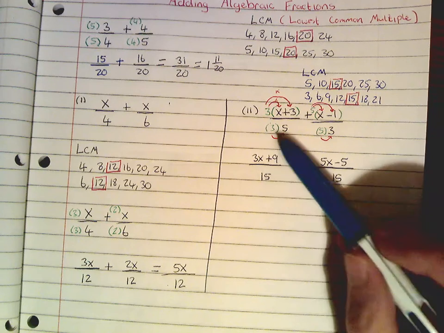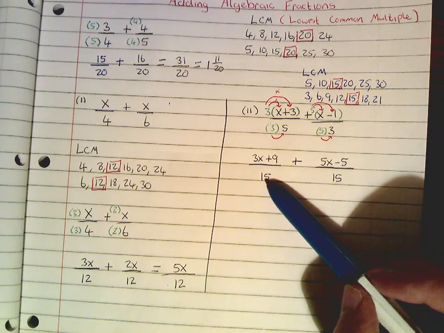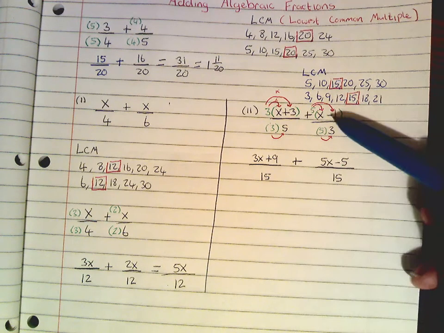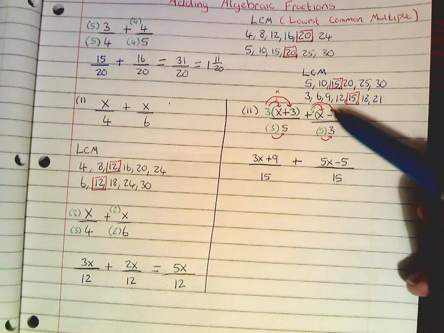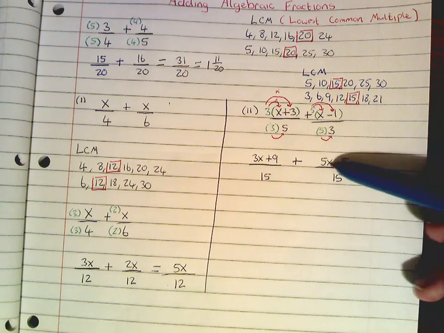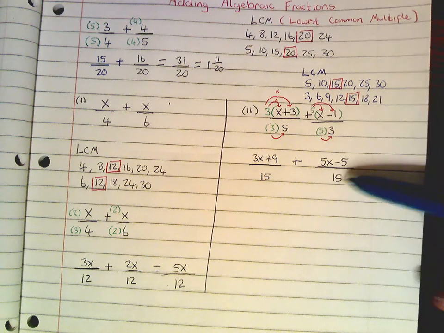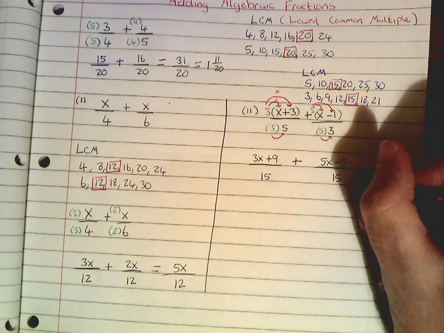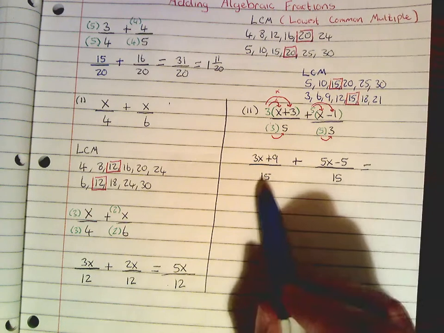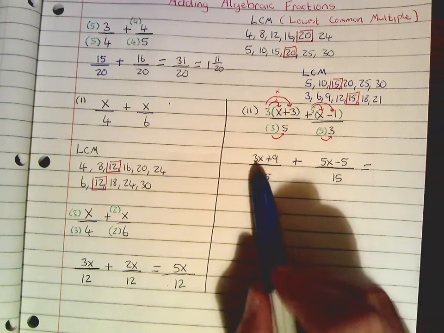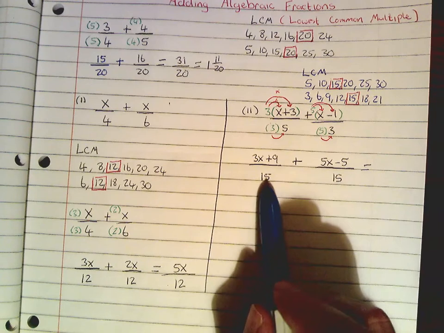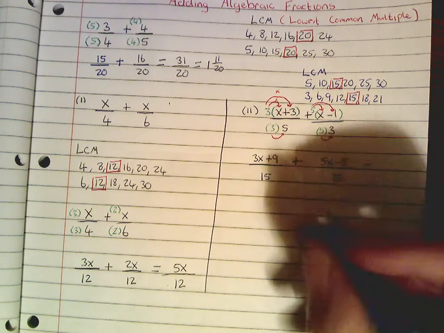We now have this fraction with the denominator 15. We've done the same with this one: we've taken the fraction x minus 1 over 3 and changed it to an equivalent fraction, which is 5x minus 5 over 15. Because these have the same denominator now, we can add the top parts together and retain the denominator. So what would that look like?